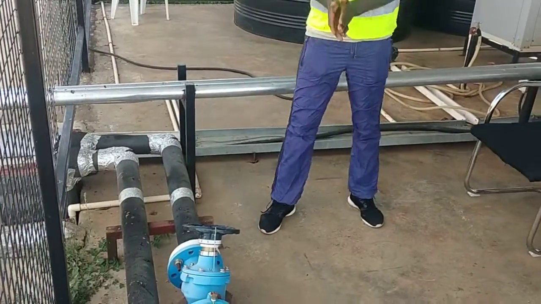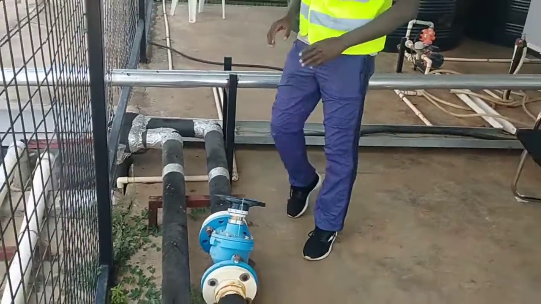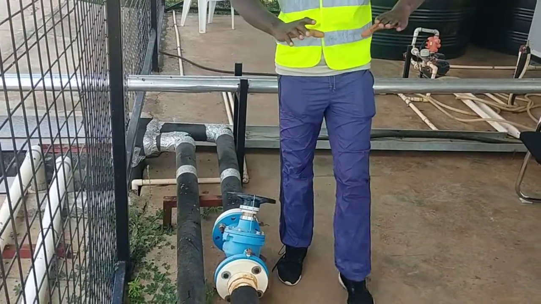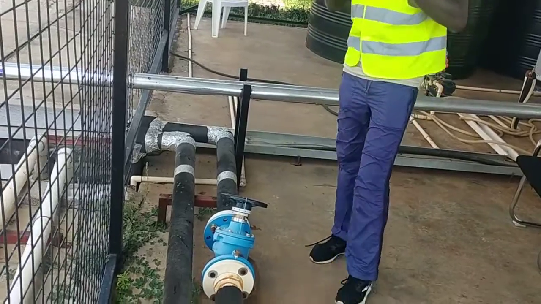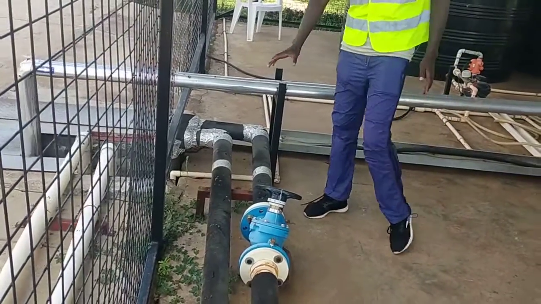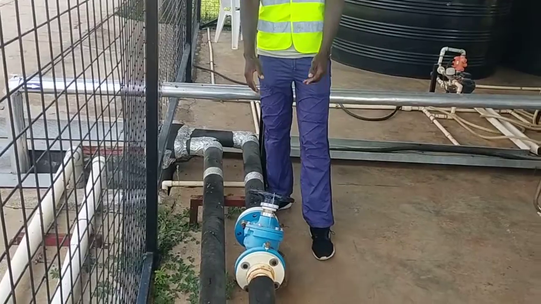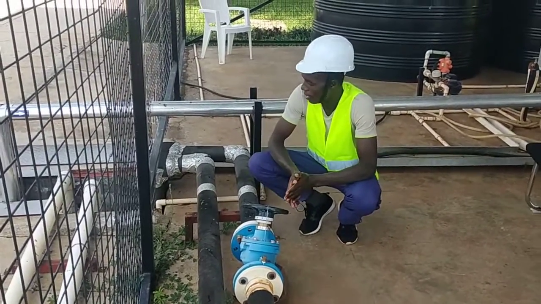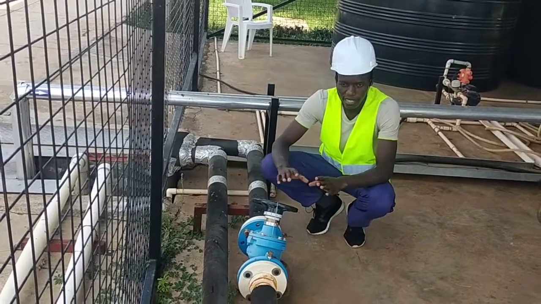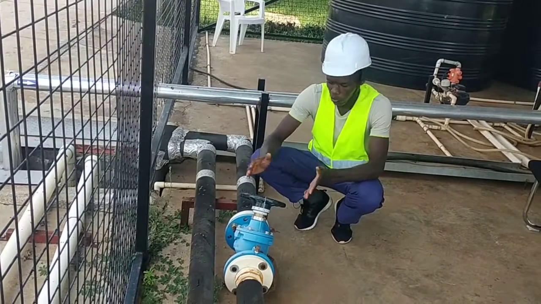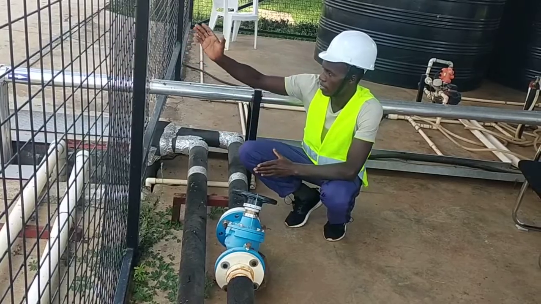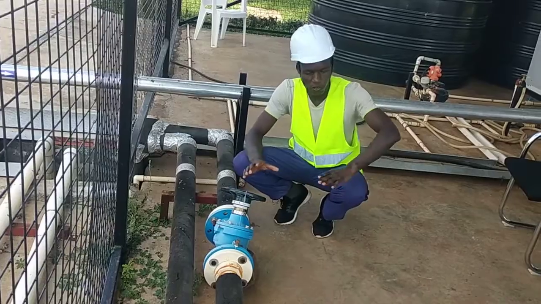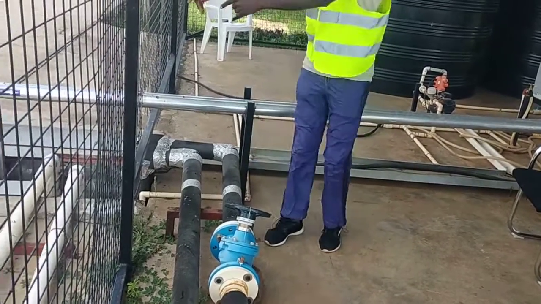Now, ladies and gentlemen, welcome to this special video. Here, as you can see, I'm dressed in my engineering regalia. You can see we have two pipes here that are insulated. These pipes are coming from the hatchery unit somewhere there. It's connected to other equipment. From here, it's just one pipe.